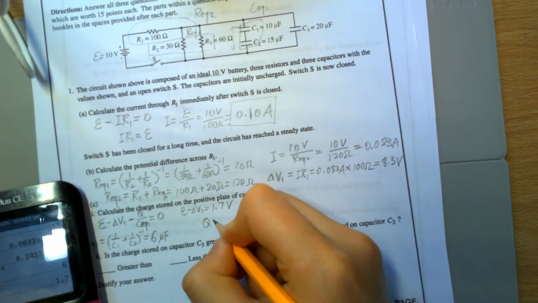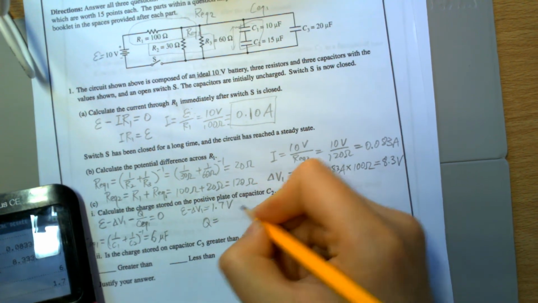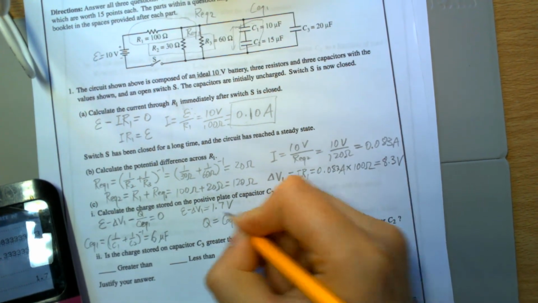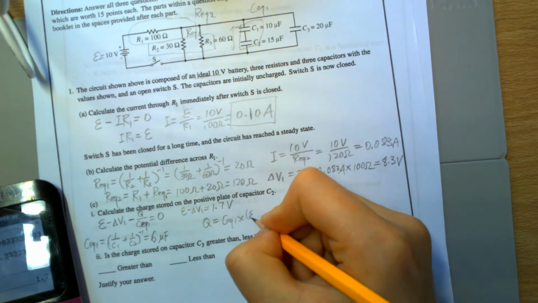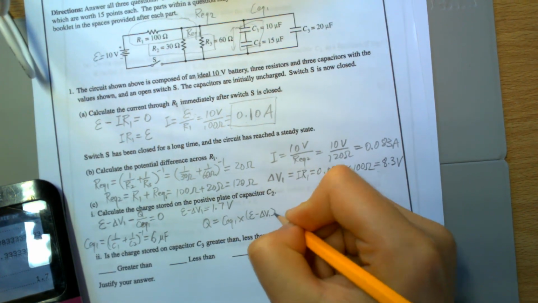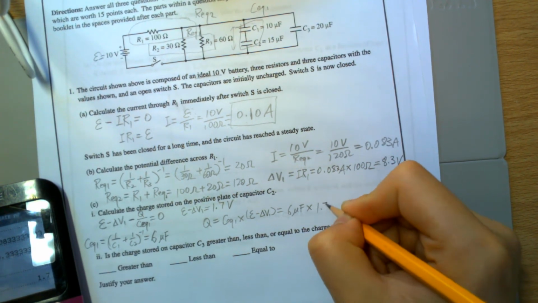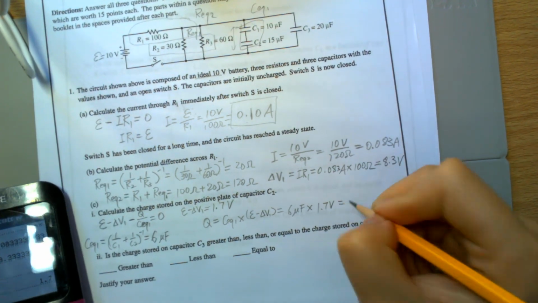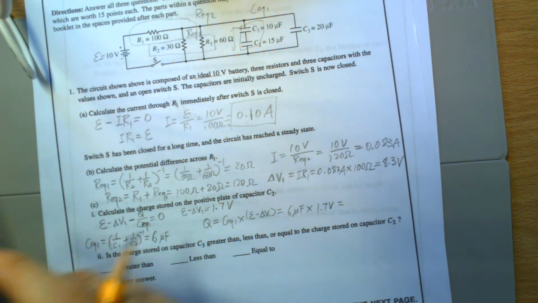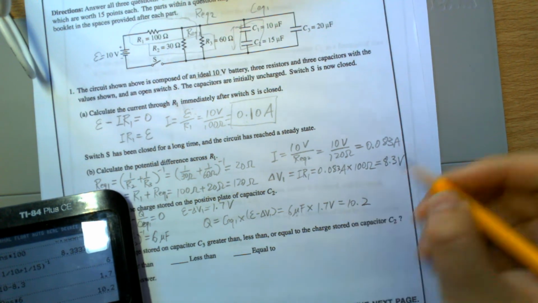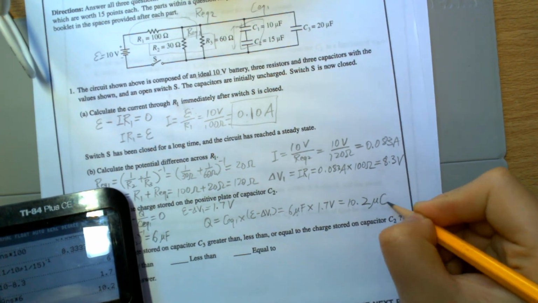So Q should equal CEQ1 multiplied by EMF minus delta V1, which is 6 microfarads times 1.7 volts. That should be 10.2. We have microfarads here, so it should be 10.2 microcoulombs.